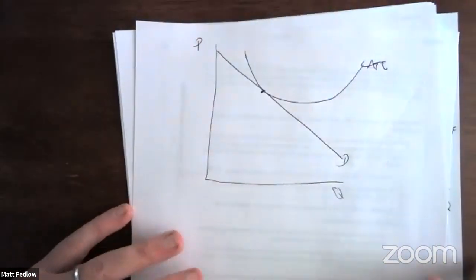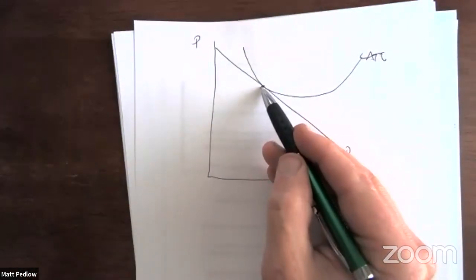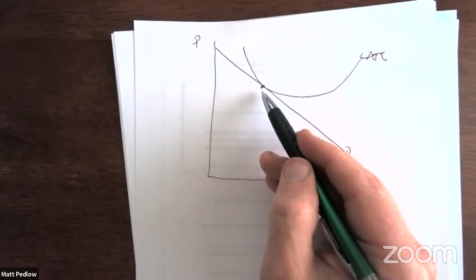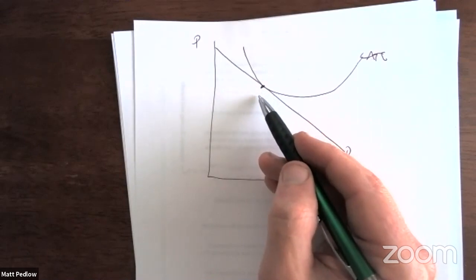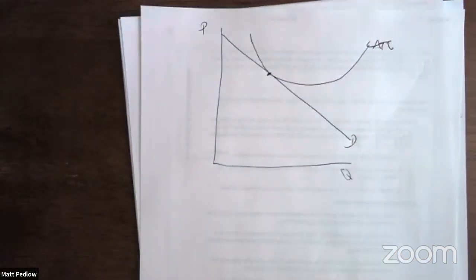Did you have to label everything else? No. Remember, in the long run, they go until price equals average total cost, because if there are any profits, there are such low barriers to entry that firms can just keep entering. So if you own a restaurant in town and you're making economic profit, you can't bar anyone else from entering the restaurant. You can't deny them access to that. So because of that, profit disappears.